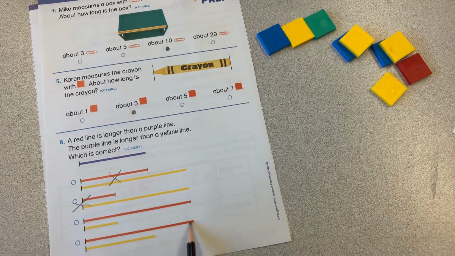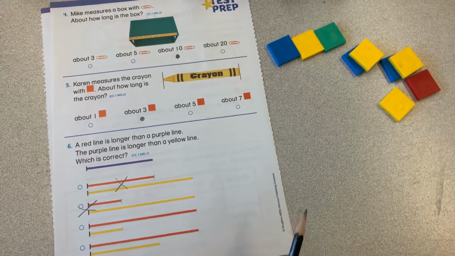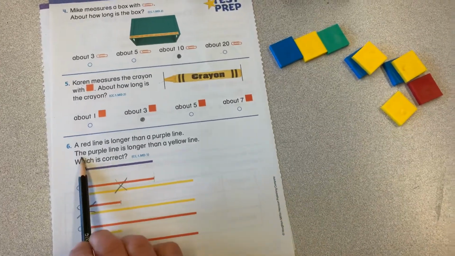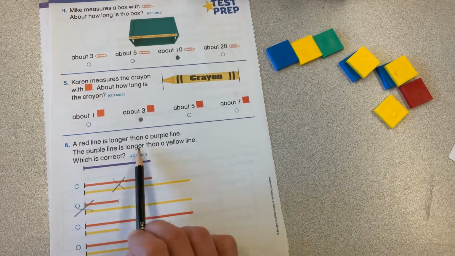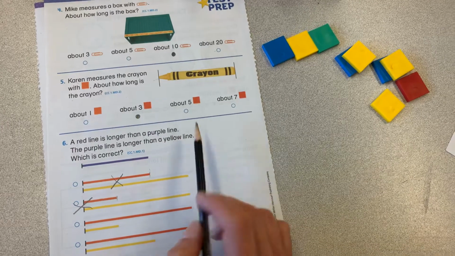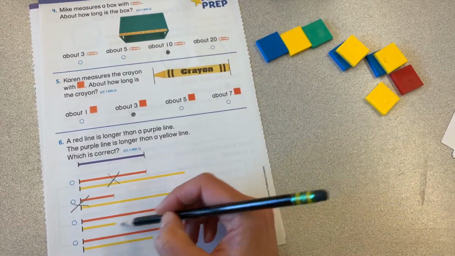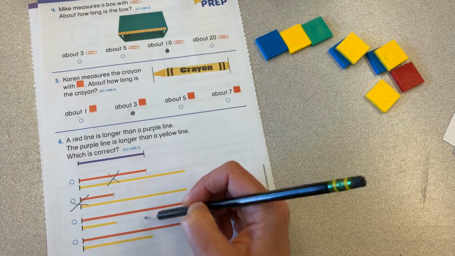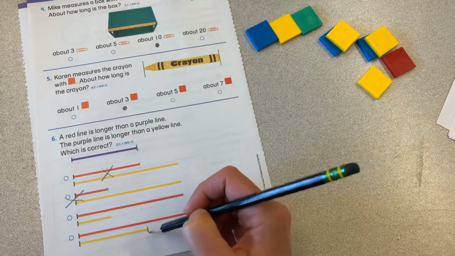Is this red line for this answer longer than the purple line? Yeah, so it could be that one too. Let's listen to my next clue. The purple line is longer than a yellow line. Is my purple line longer than this yellow line? Is my purple line longer than this purple line?